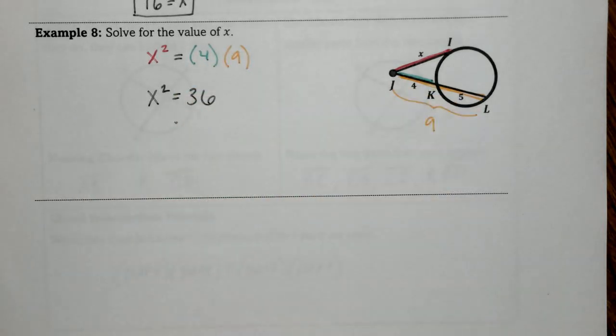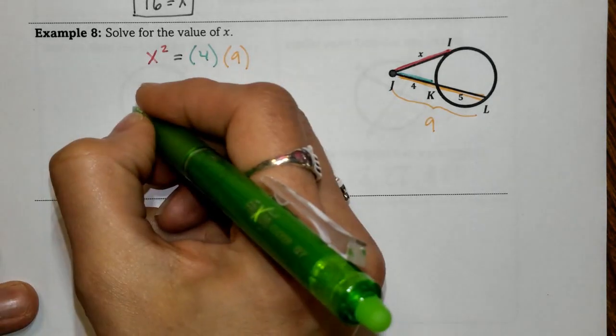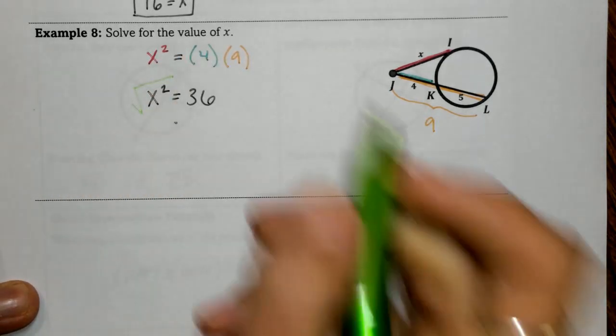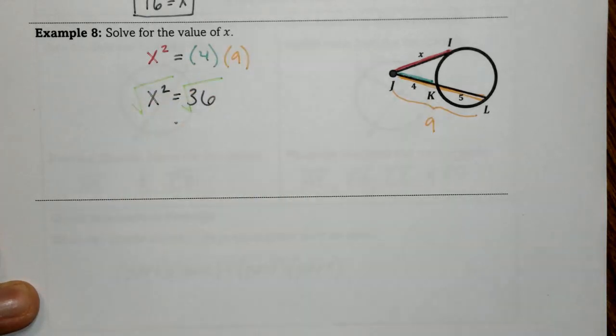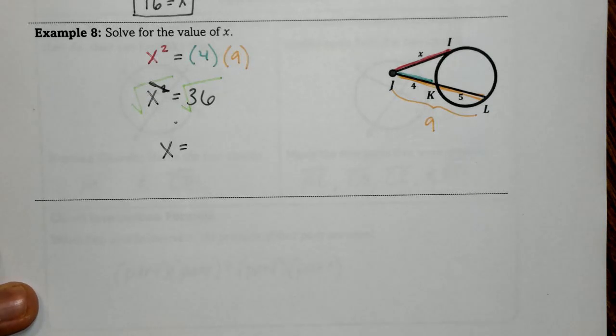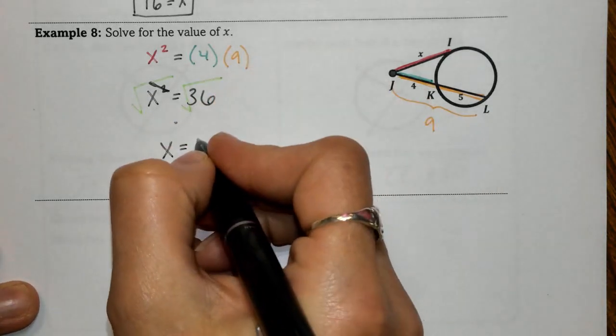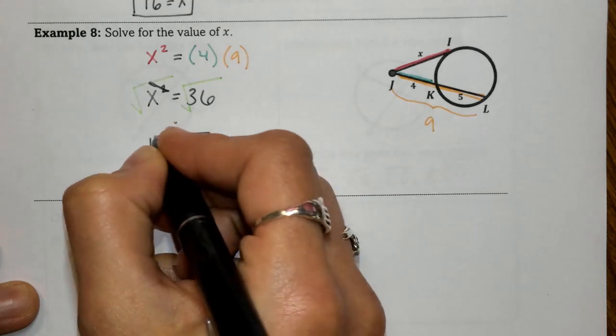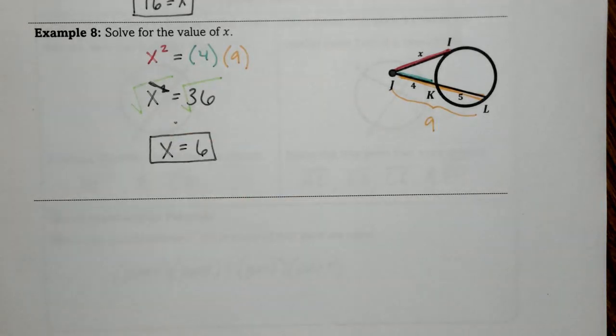Just like with any problem where we had x squared or Pythagorean theorem, c squared, we have to take the square root. So to get rid of the square, we're going to take the square root of both sides, canceling the exponent. The square root of 36 is a perfect square, which means we will get a whole number, and this will be 6. Okay, so that is not only the end of secant and tangent intersection, but for the students at Katy High School, this is the end of 10.7 notes. Special segments in circles.